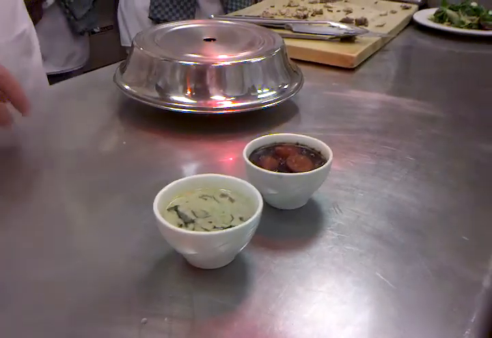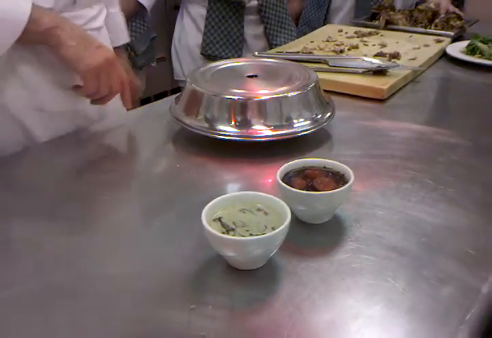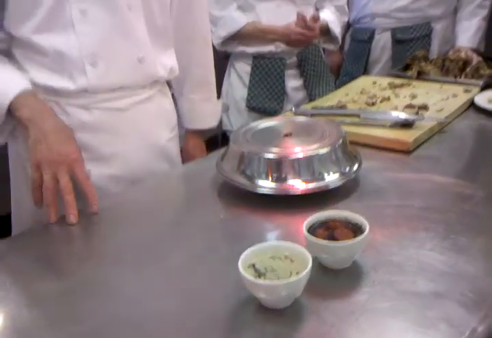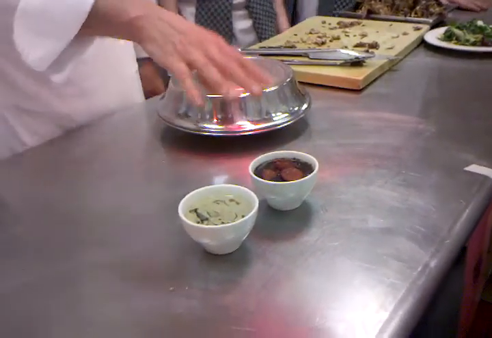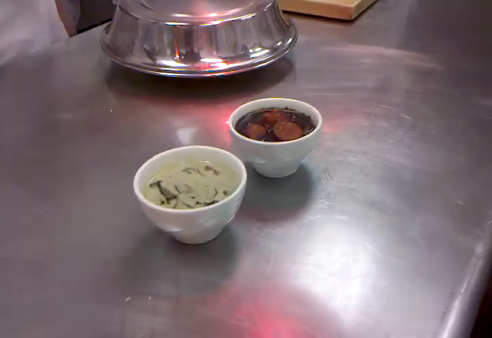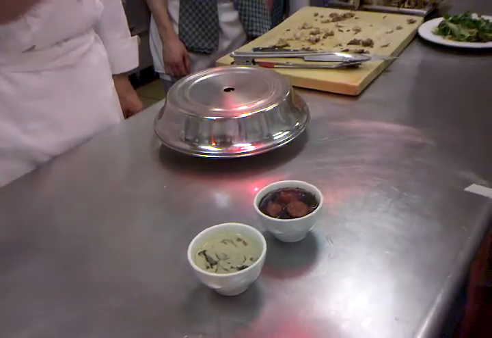Cuban black bean soup with Spanish chorizo sausage. Probably one of the best black bean soups you'll eat ever. Really, it's really, really good. It's not pureed, but you could puree it. Lots of versions. I'm not a fan of the puree all the time.